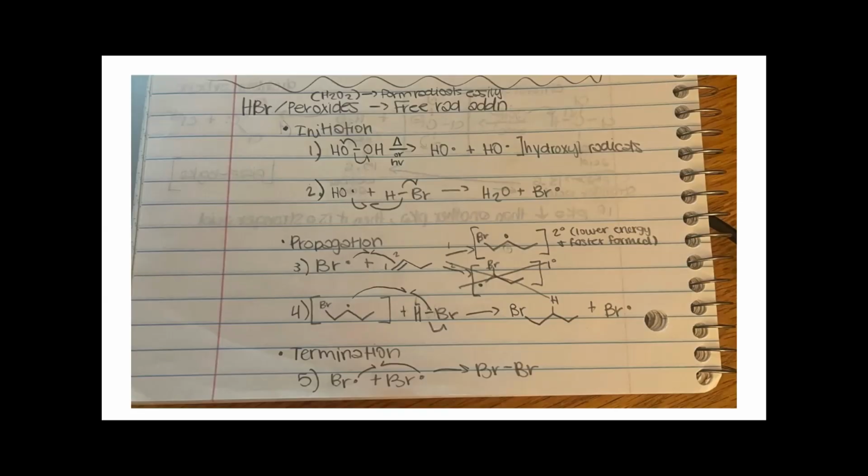In the second part of initiation, you're going to use the hydroxyl radical you just made from the peroxide to break the bond between the H and the Br so that you can form water and the bromine radical. Then you'll take the bromine radical into the next step, propagation.